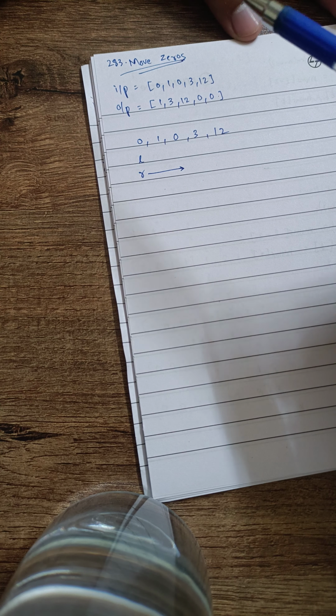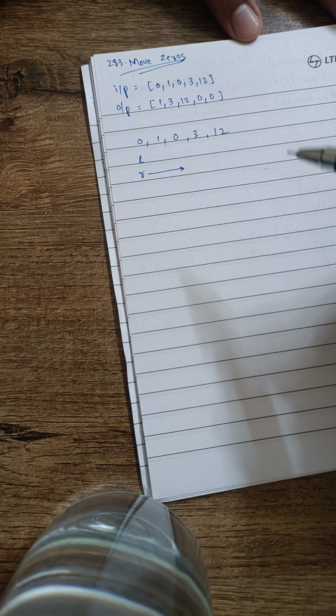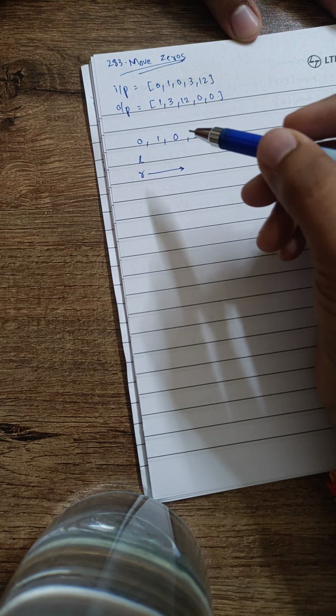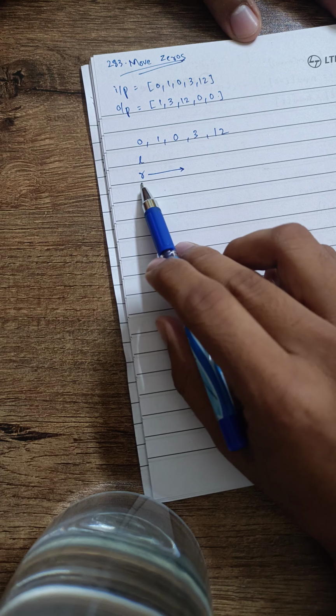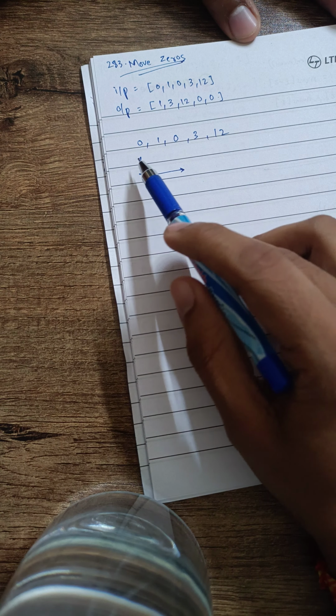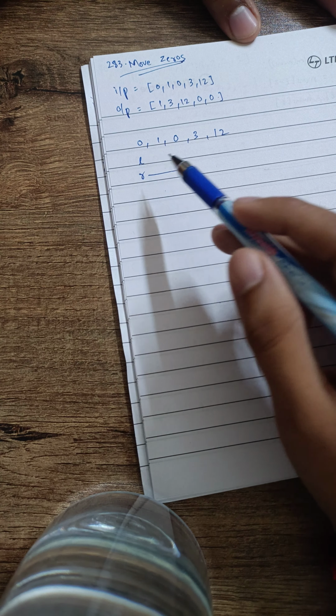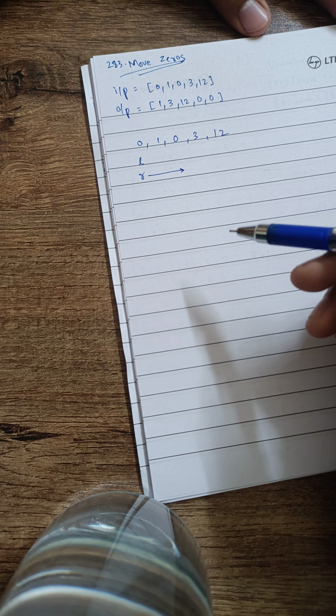So instead of moving zeros to the back of the array, we will identify the non-zero element and move it forward. To do that, R will be our loop variable, the pointer which will be moving, and L will tell us the position to which we will bring our non-zero element.